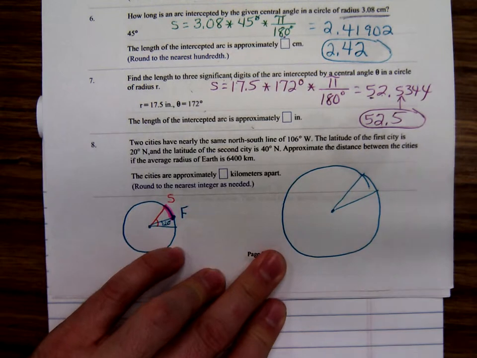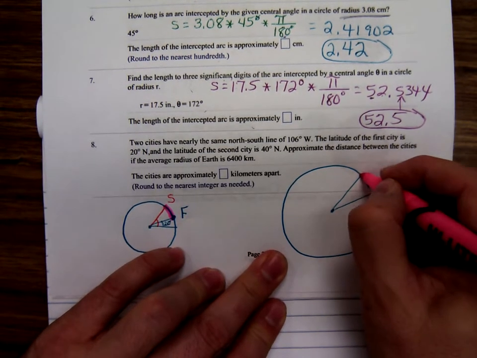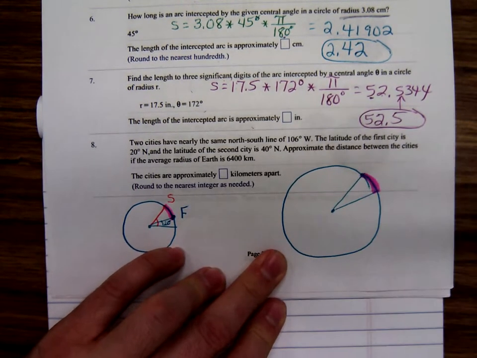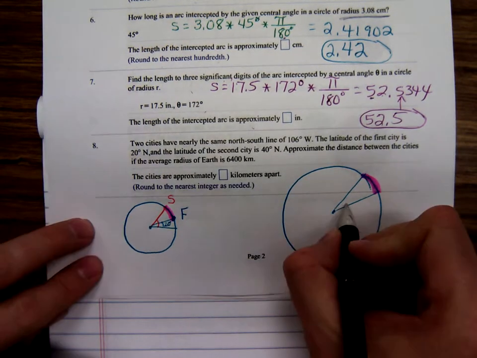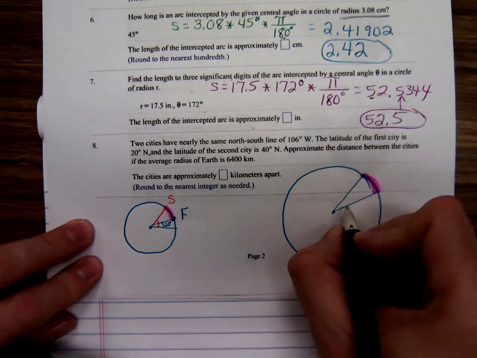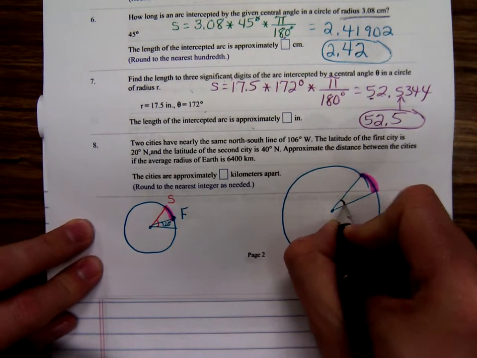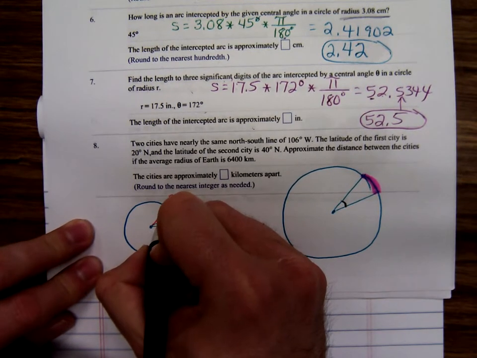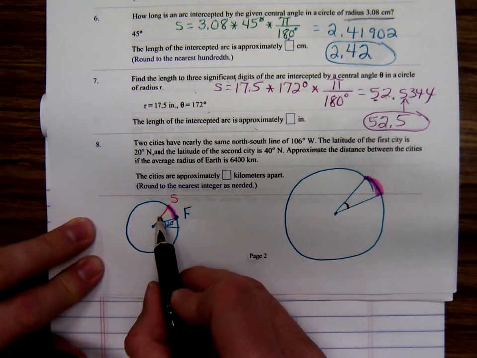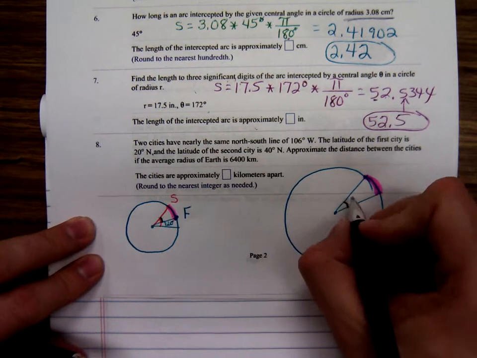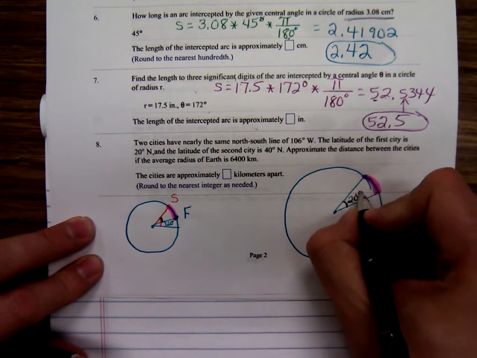There. We're trying to find this distance right here. Note this is very small, but to get this distance right here, or this angle, it would be this angle right there. So the red line, it was up to 40 degrees minus 20 degrees. This angle here is 20 degrees.